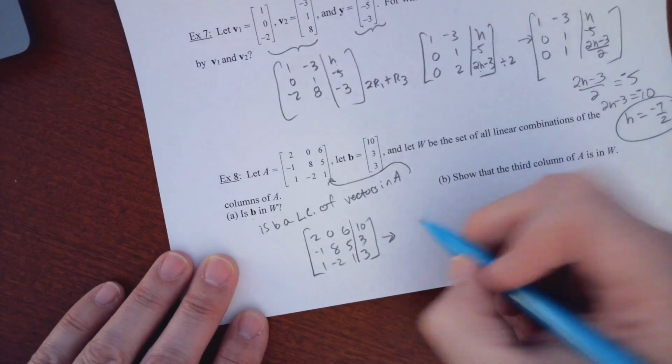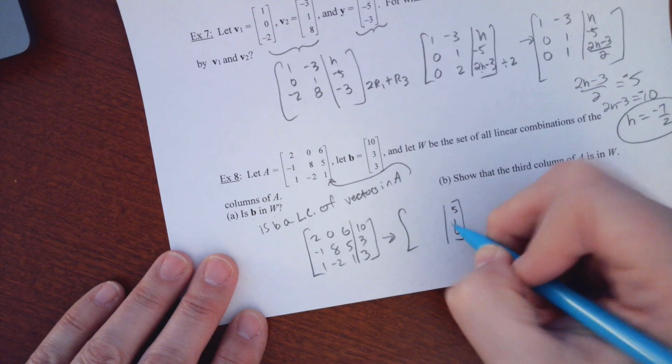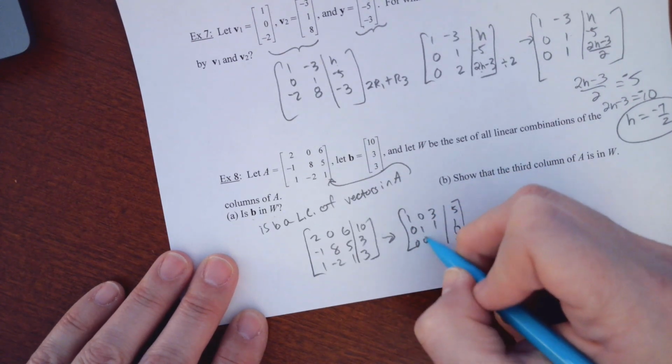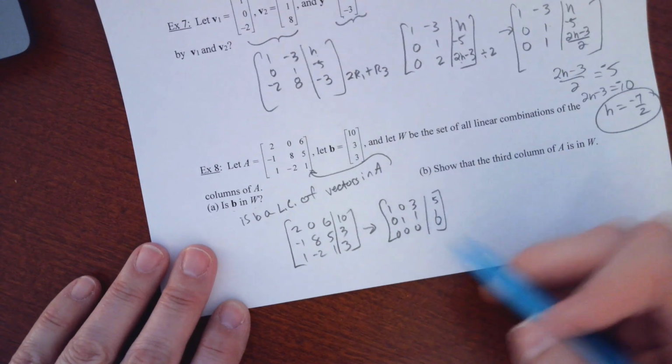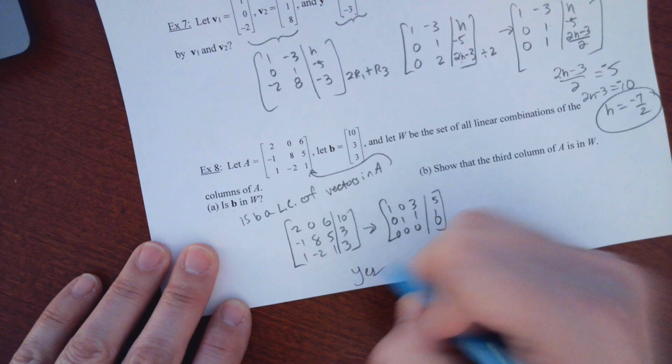You REF it, and when you REF it, this is what you get: 5, 1, 0, 1, 0, 3, 0, 1, 1, 0, 0, 0. And so you ask yourself, does this have a solution? Yes, it does. It's an infinite solution. So your answer is yes, it is.